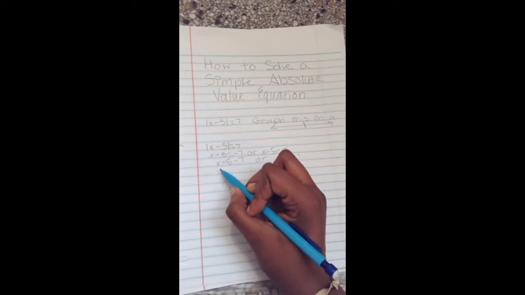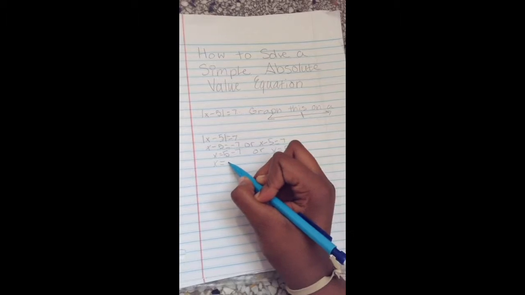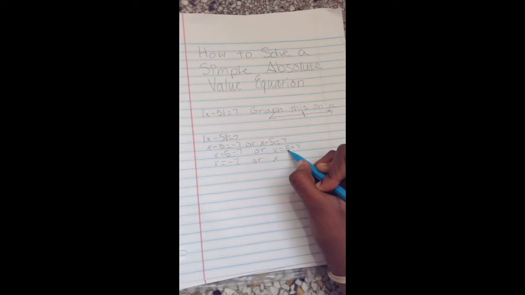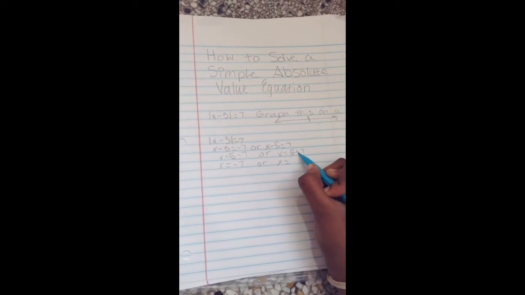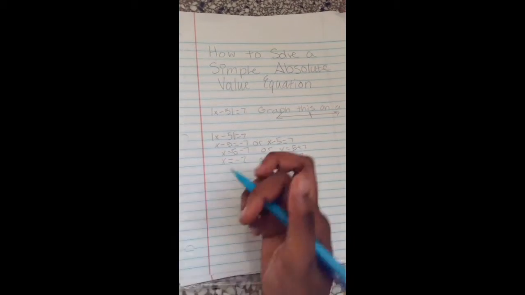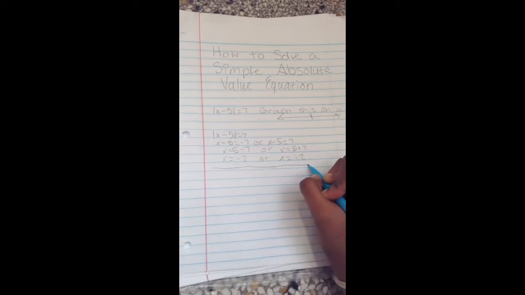So, x: 5 minus 7 equals -2, and then you do x equals 5 plus 7 equals 12. Simplify. Now to graph it on the number line.